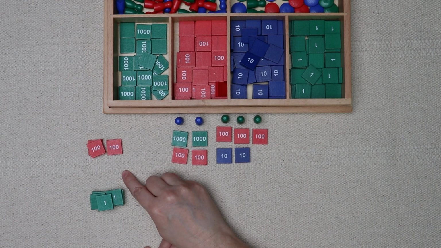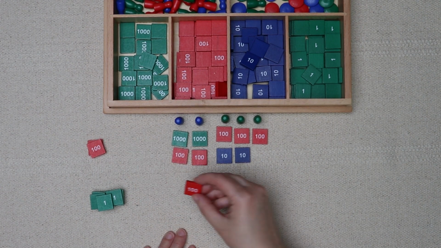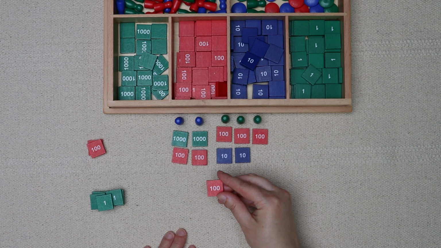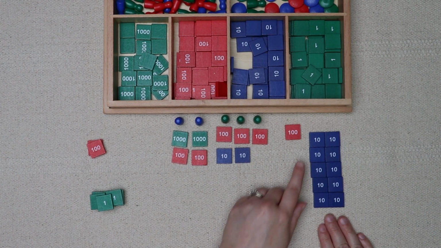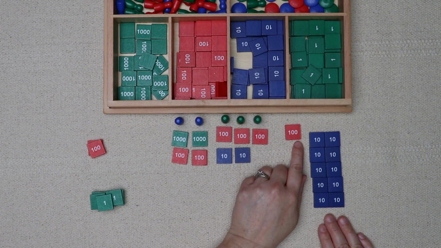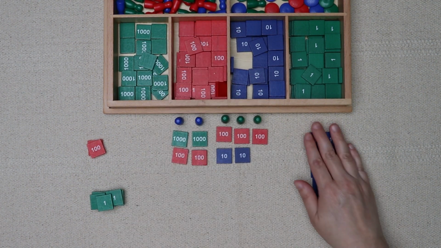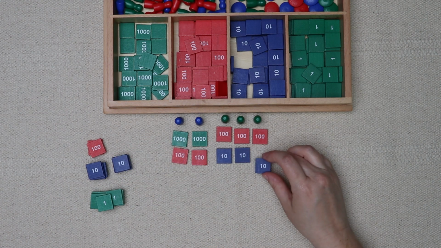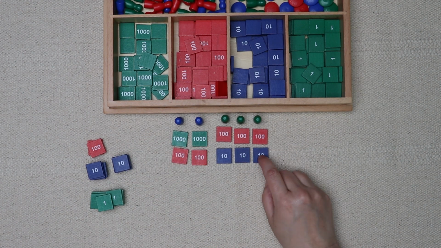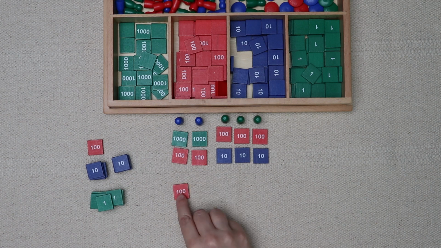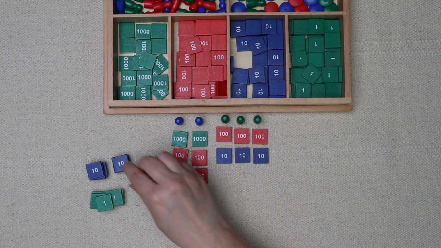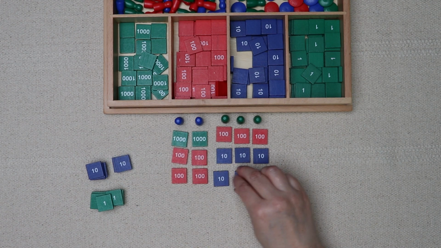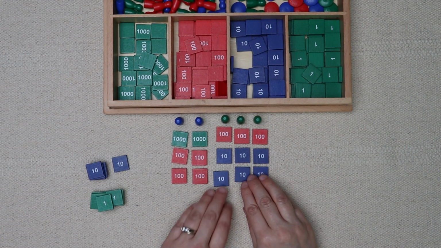And now we're out of tens here, but we can exchange this group of 100 for 10 tens. I've made an exchange for 10 tens for this one group of 100. And now we continue sharing 10 for this child, 10 for each in this group, 10 for each in this group, and 10 for each child.